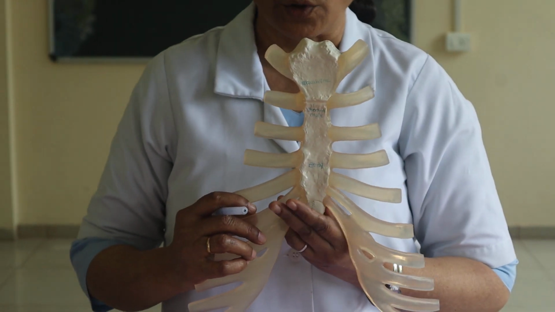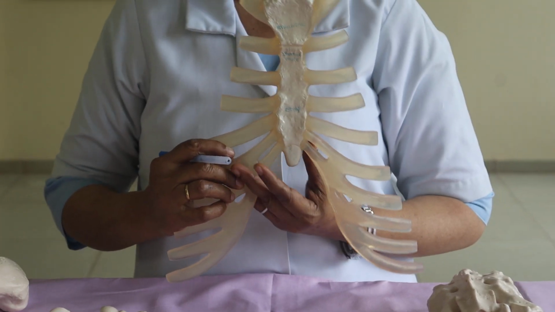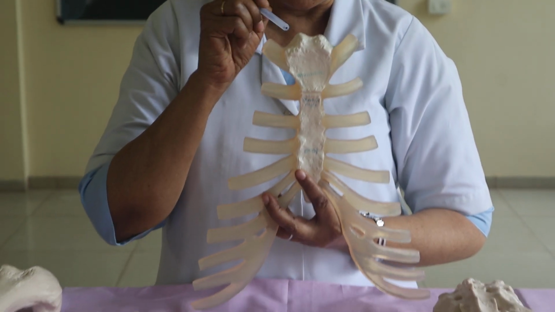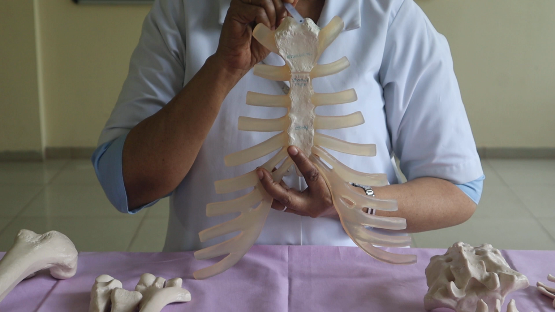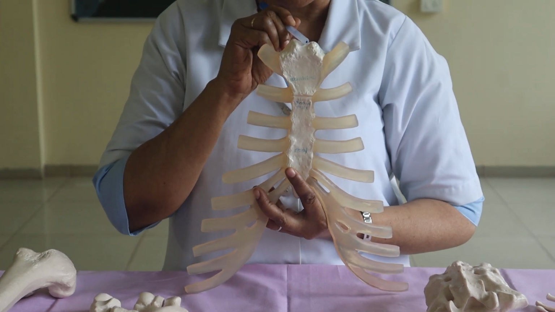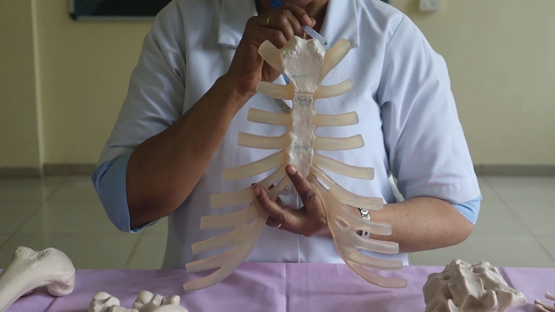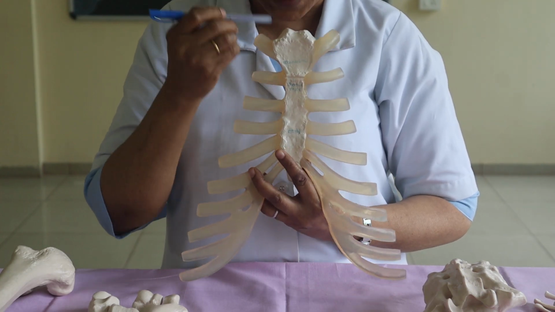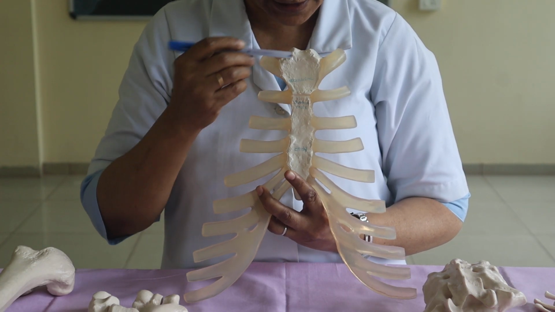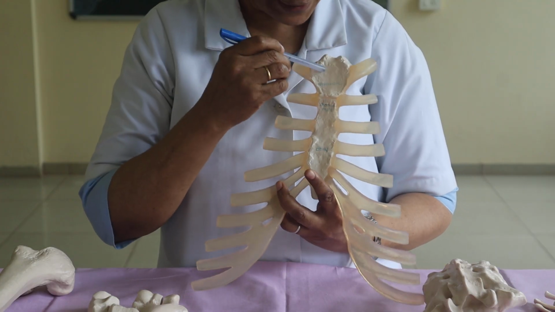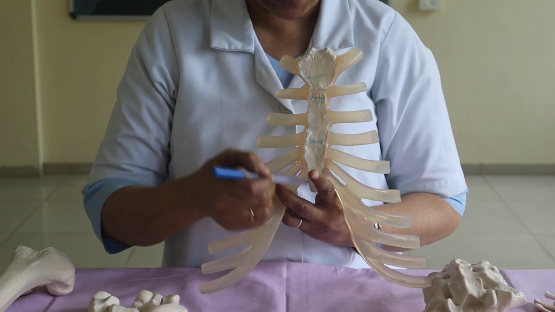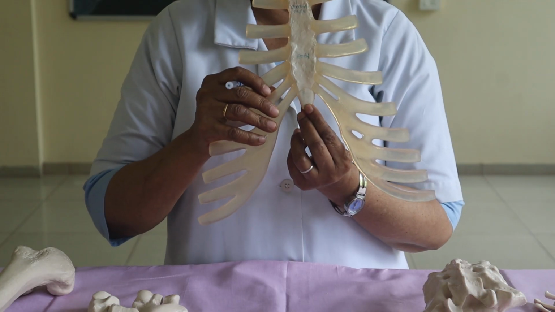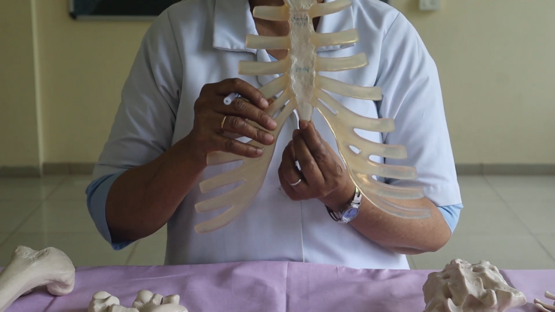This is known as the chest bone or the sternum. This is the clavicular notch, right side and the left side, and this is called the jugular notch. It is divided into 3 parts. This is the manubrium, the body, and the tail is known as the xiphoid process.